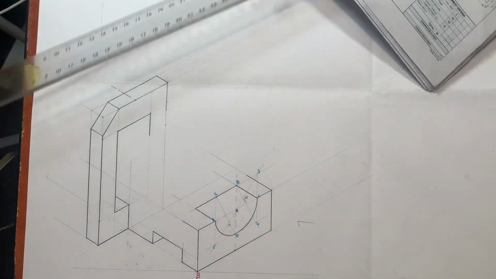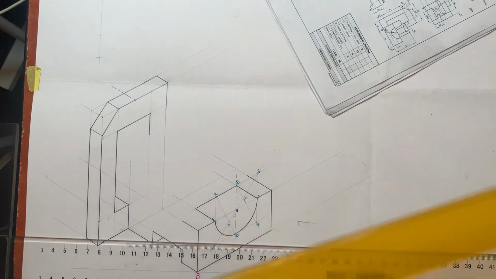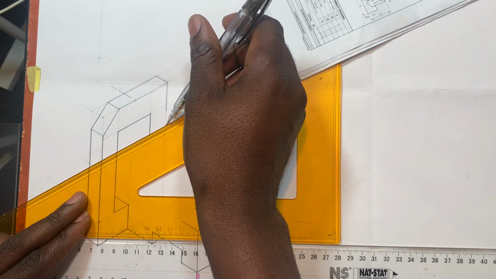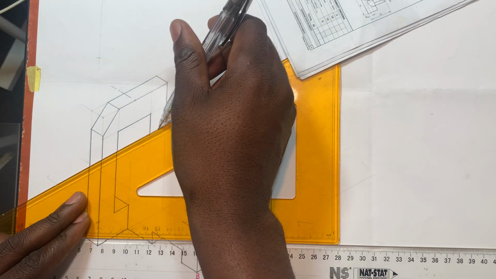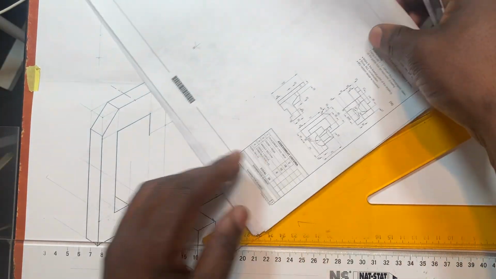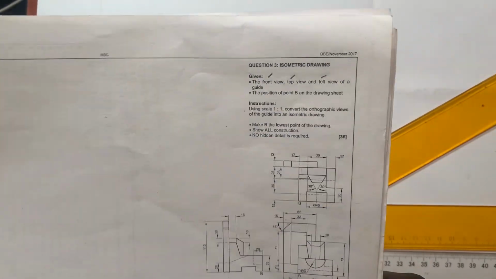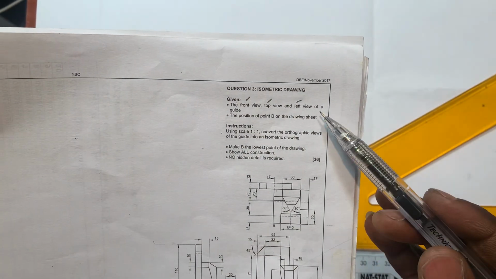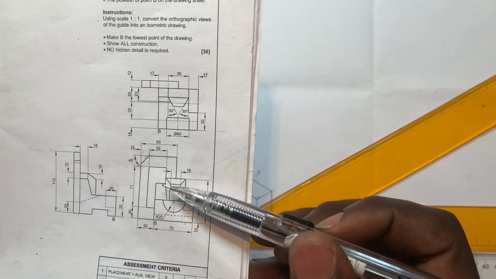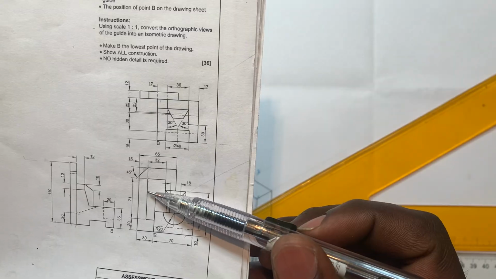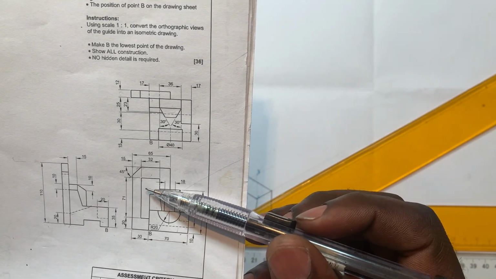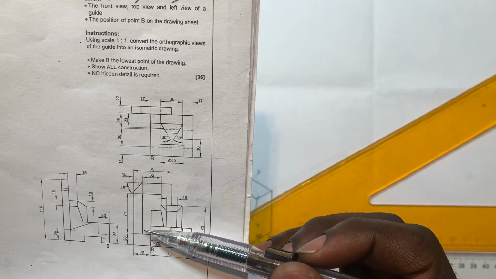So from here, once I get that 73, what is going to happen now? I can just have a constructional line that's going to be like this. And remember, what is the title of this thing we're doing? It's a guide. And let's double check. This gap is such that you can put your hand here and hold it, isn't it? This gap is a hole throughout.